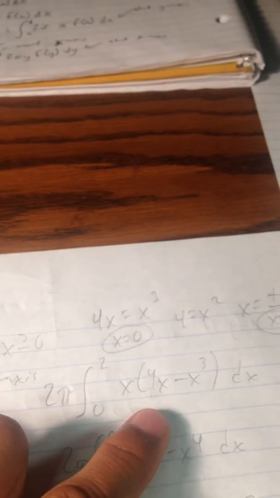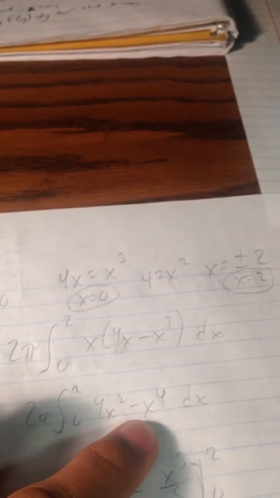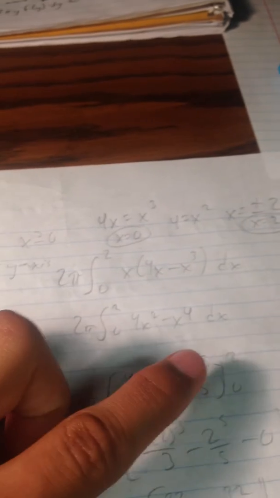So now from there you distribute that x into both, and you get 4x squared minus x to the 4th, still with the same interval. Then you take the integral, and so now it's 4x to the 3rd divided by 3, minus x to the 5th divided by 5, from 0 to 2, and now you plug in values.